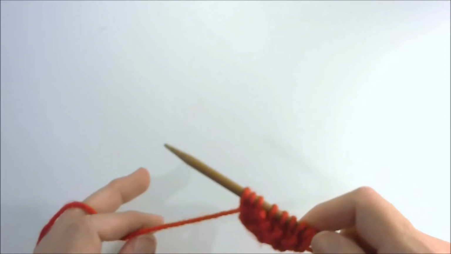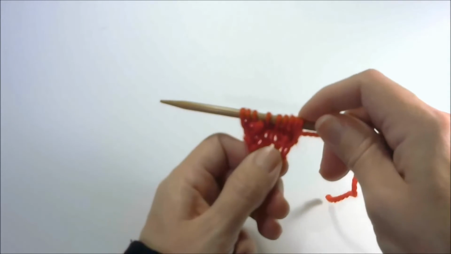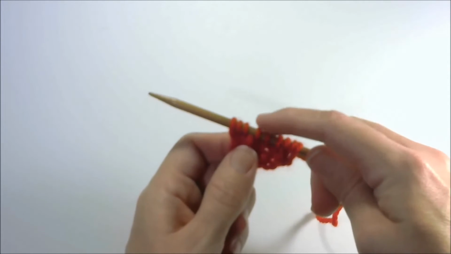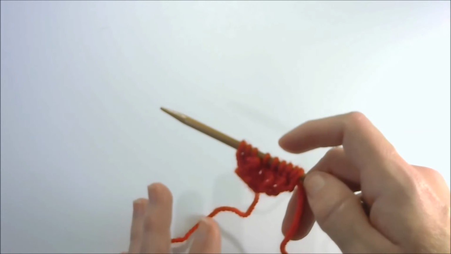That's the tail, with your working yarn here. Now you have a little garter stitch tab with 9 stitches, and you're ready to go. You're ready to work your shawl pattern.